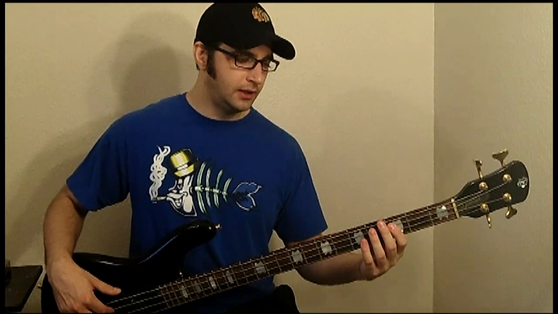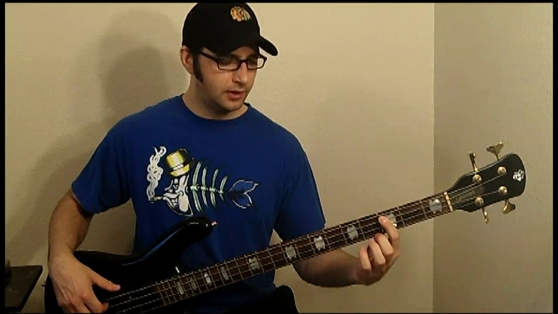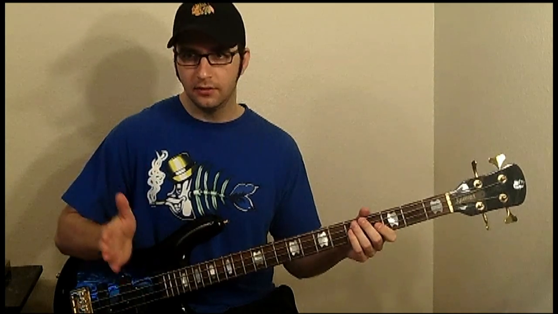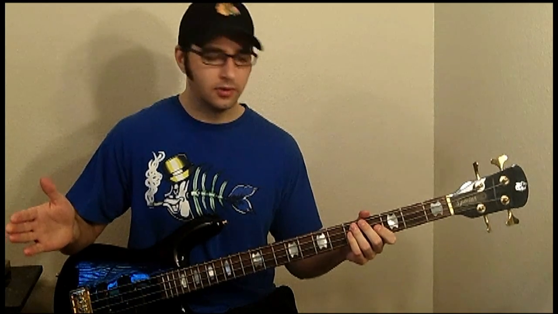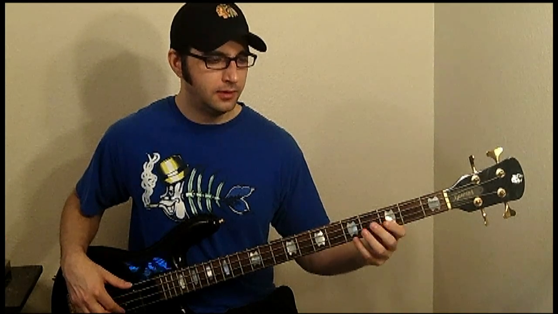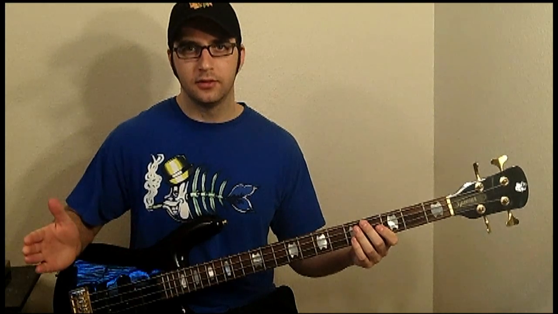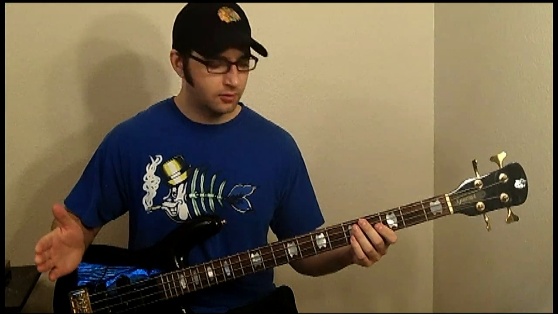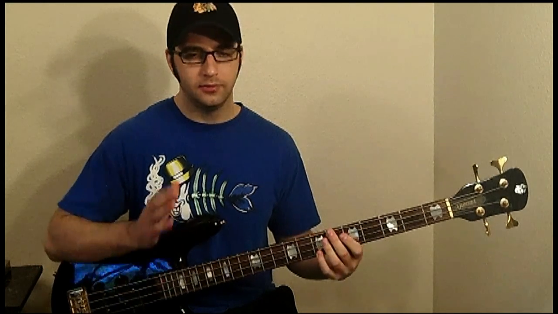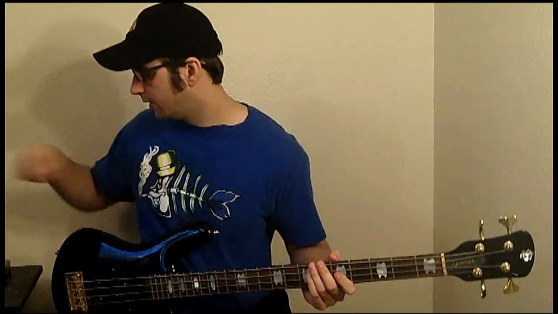What you can do is play each note for 2 beats. So 2 beats of C, 2 beats of G in every measure that the 1 chord occurs. 2 beats of F, 2 beats of C, every measure of the 4 chord, and then 2 beats of G, 2 beats of D, every measure of the 5 chord.